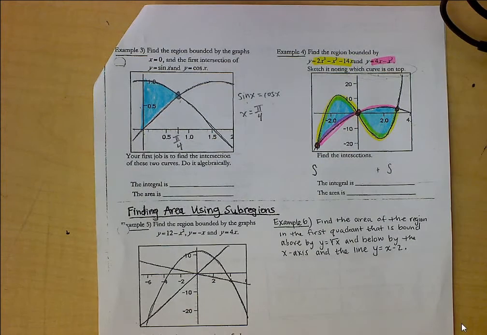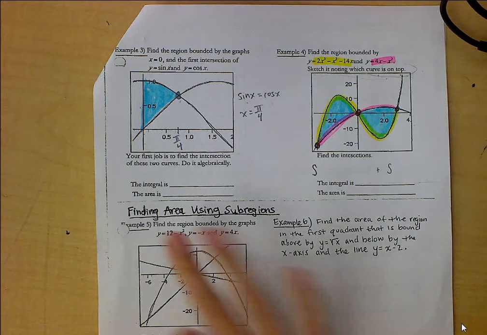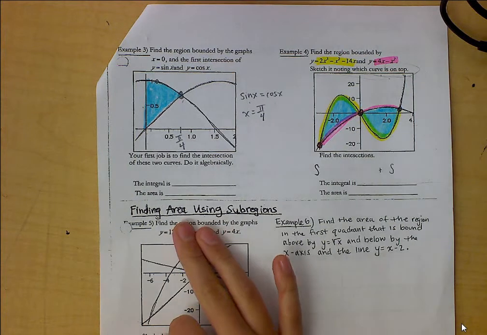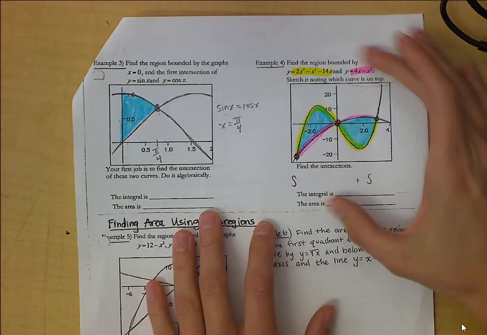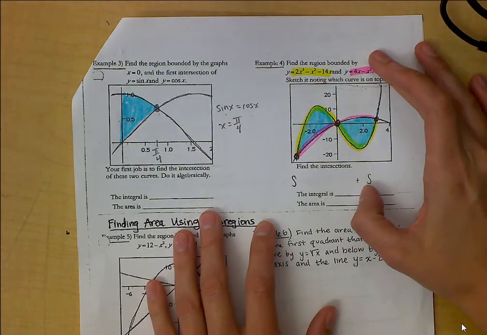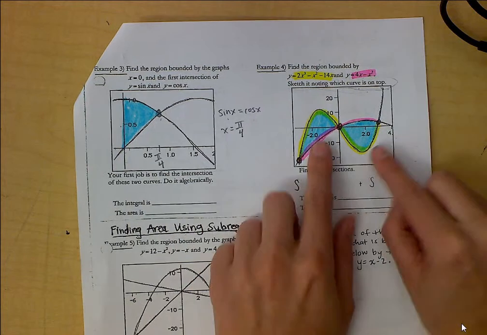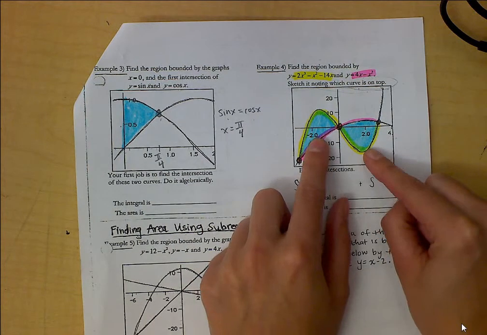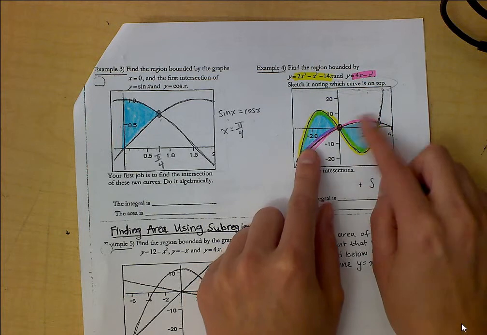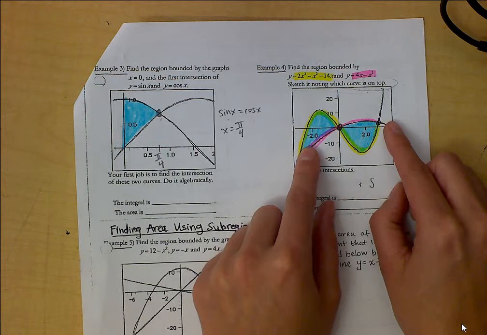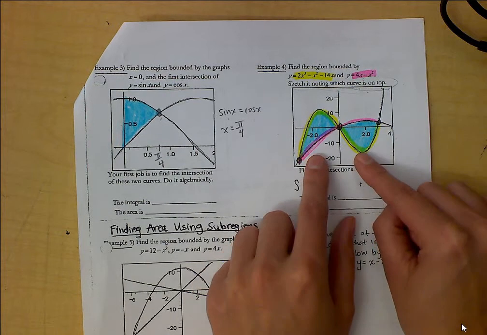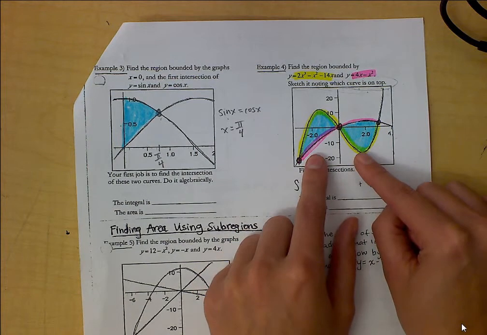Calculus students. So this final video on finding the area between two curves is going to be finding area using subregions. This topic is very similar to the method that we used up here in example 4. This had two subregions, and we had to use two different integrals because the top and the bottom function changed places.